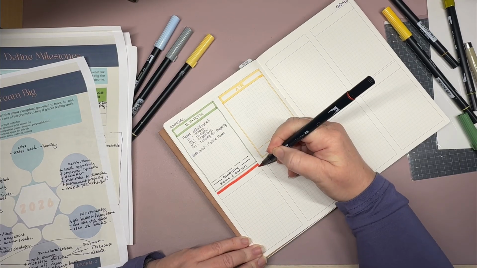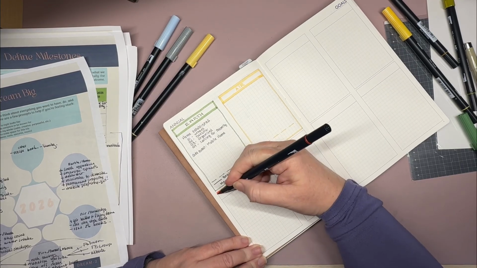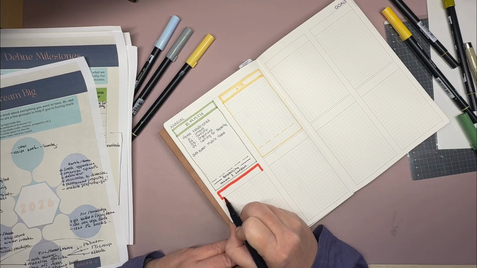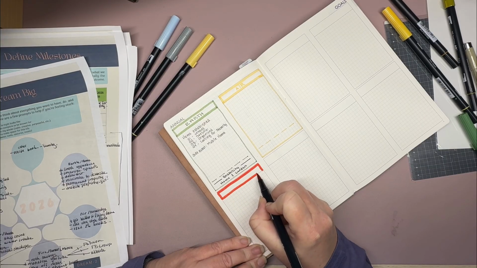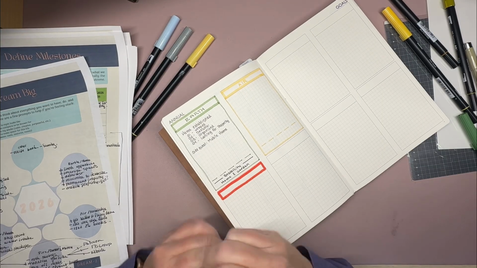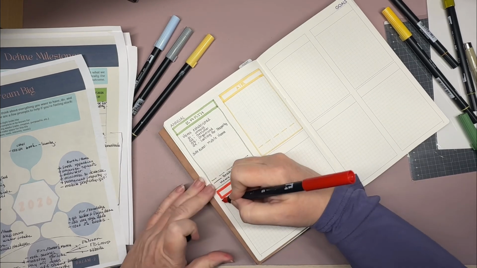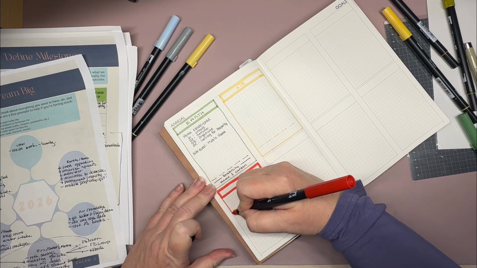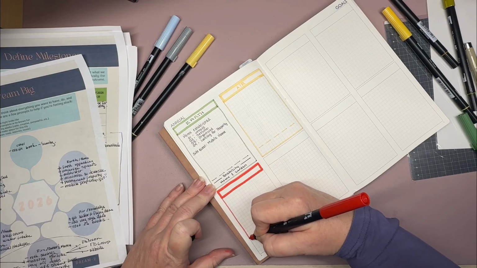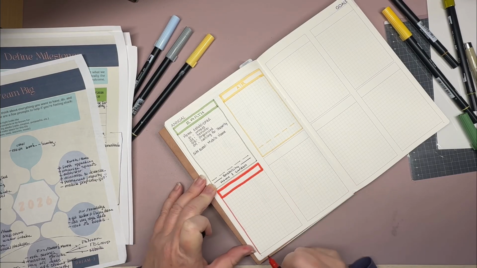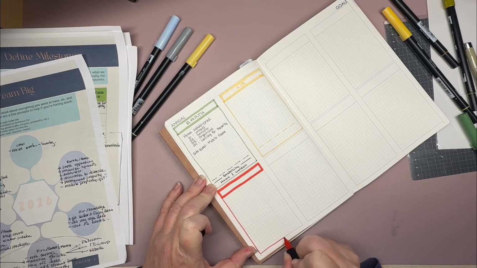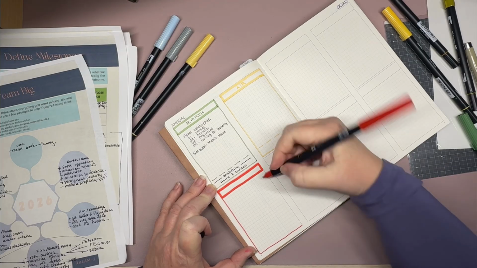It also helps keep me aligned with the elements, the different areas of life, so that I'm not always just hyper focused on work and neglecting other things.